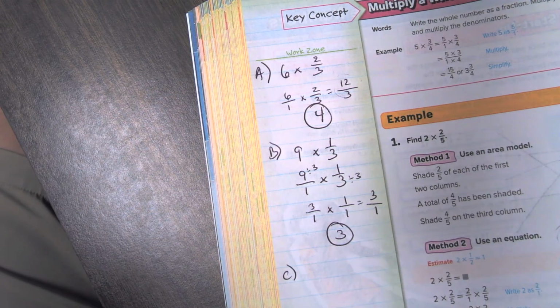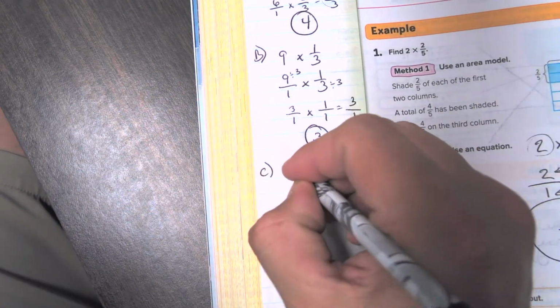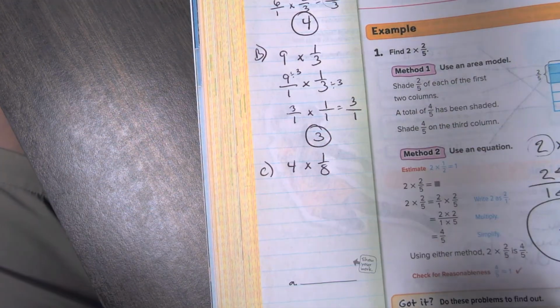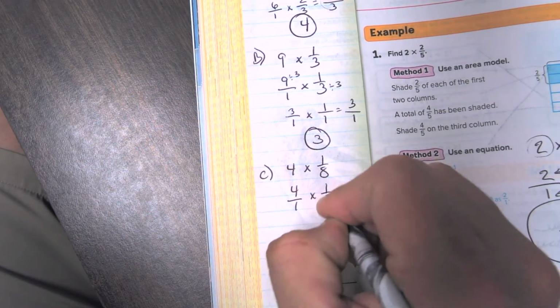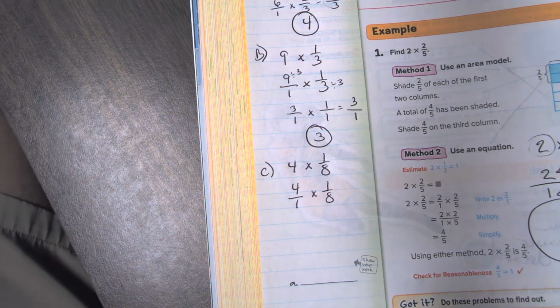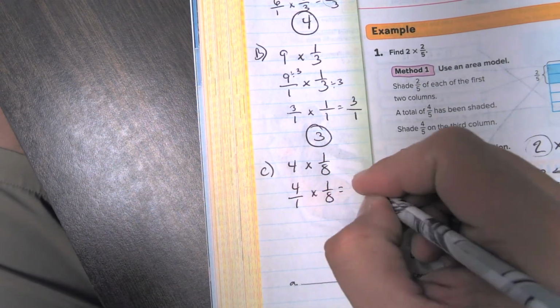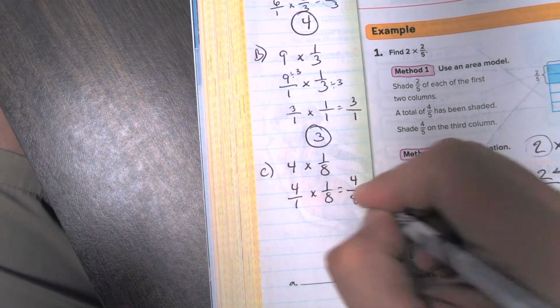Okay, letter C. 4 times 1/8. So 4 over 1 times 1 over 8. I'm just going to multiply this out. So 4 times 1 is 4. 1 times 8 is 8.